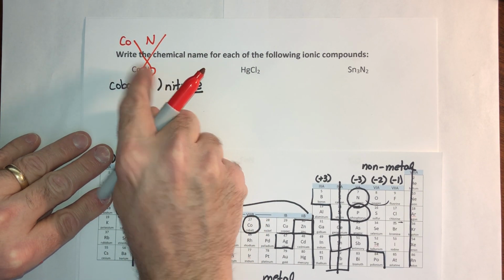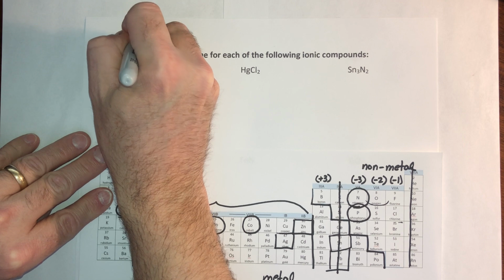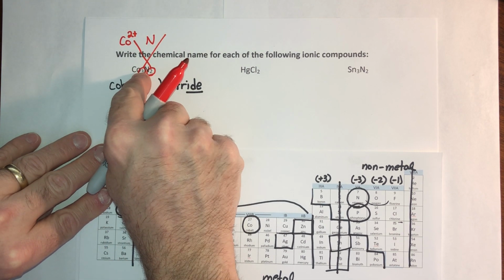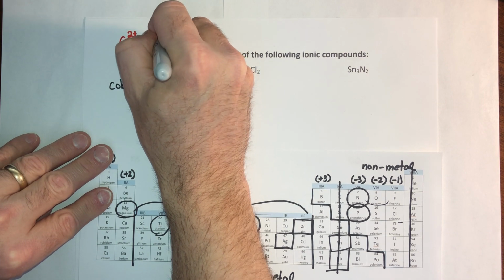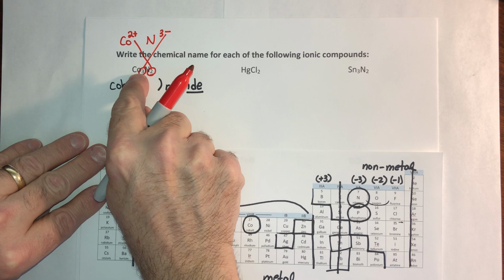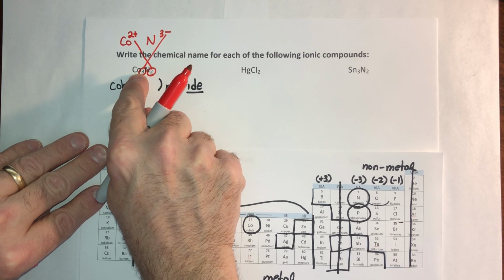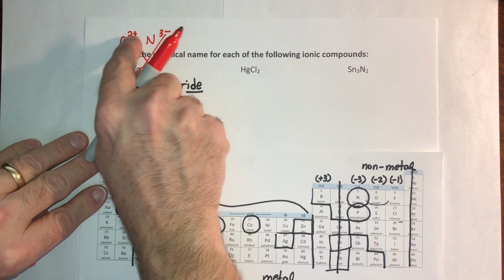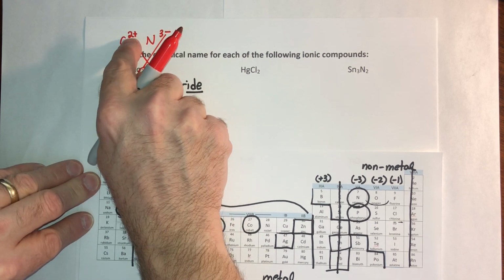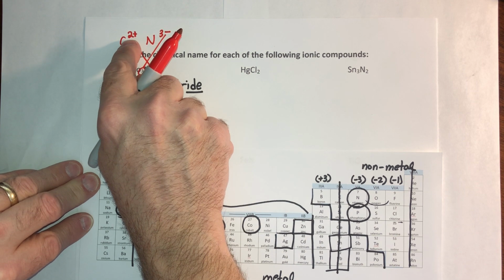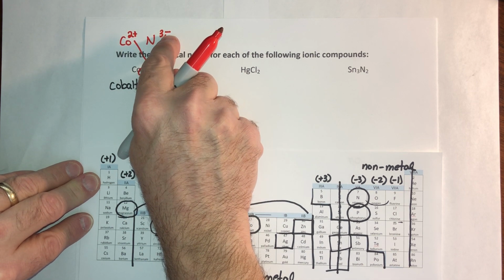Since you have two nitrogens, that means the original charge on the cobalt was a 2+. Since you have three cobalts, that means the original charge on the nitrogen was 3-. Now, please remember that as numbers, like how many cobalts and how many nitrogens, they're both positive. But when you put them back up as charges, some of them become positive and some of them become negative. The metal will always be positive, the nonmetal will always be negative.